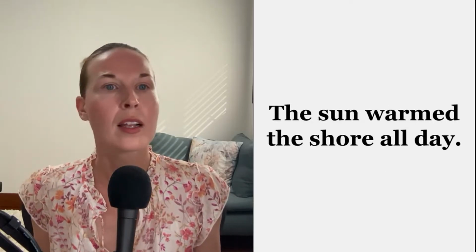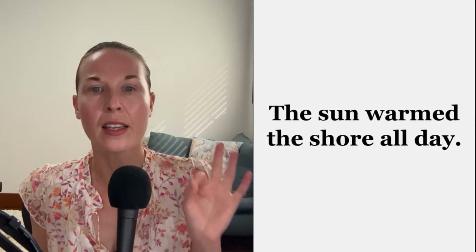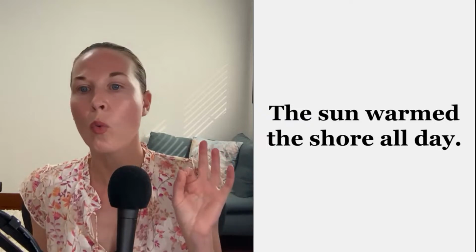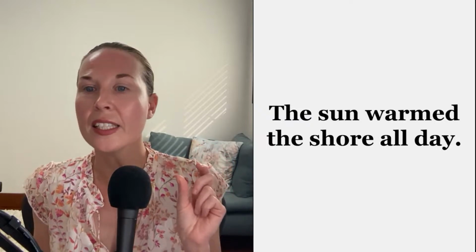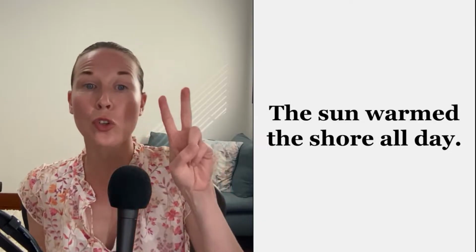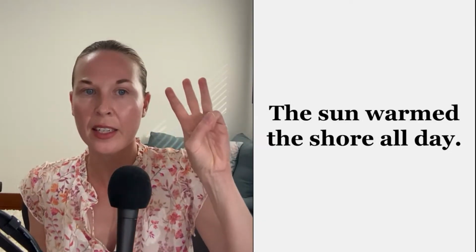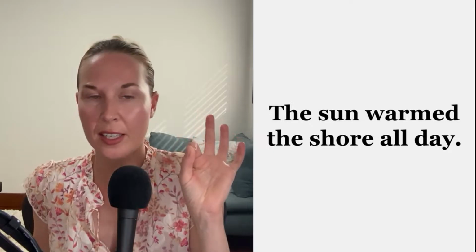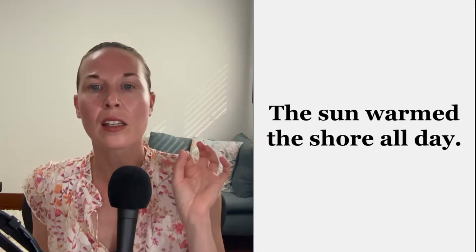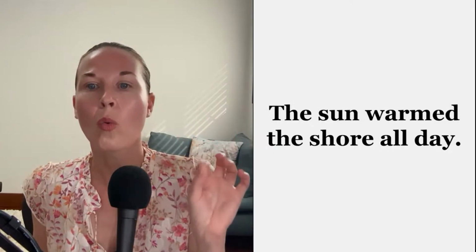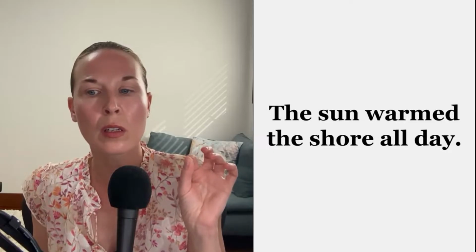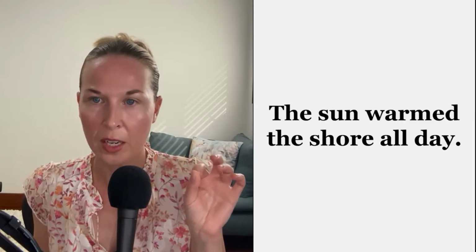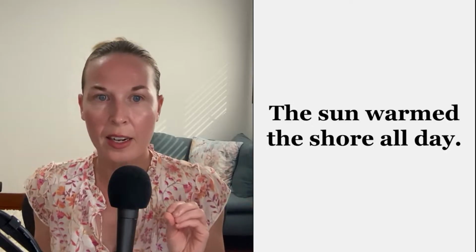How about this one? The sun warmed. We have an ED here, and we have three choices, id, T, or D. And we have a voiced TH. The sun warmed, D, warmed with a soft D, and it doesn't add an extra syllable.